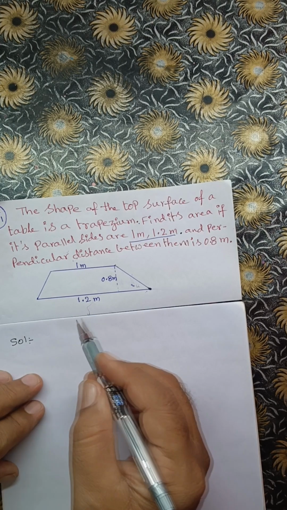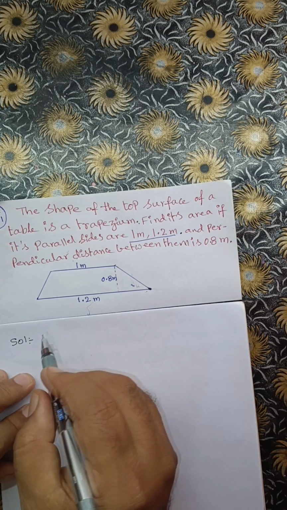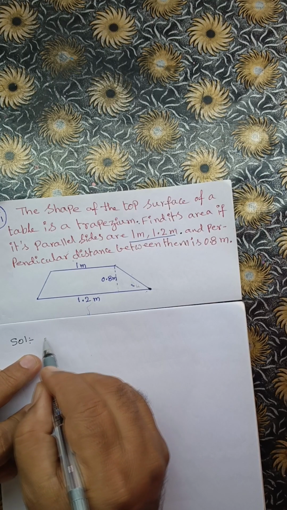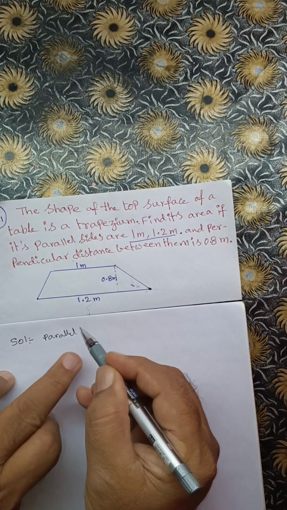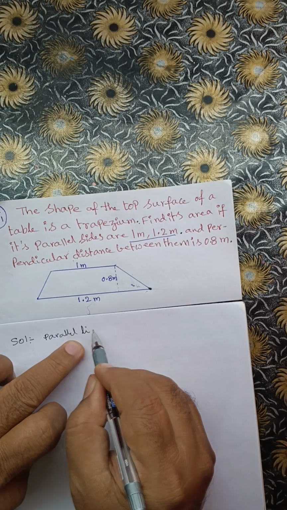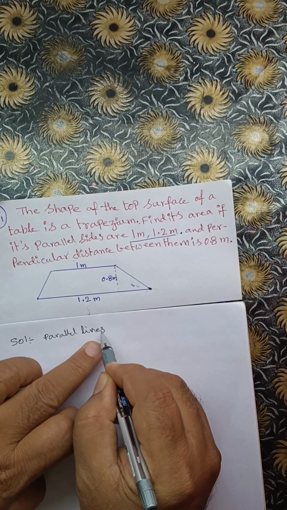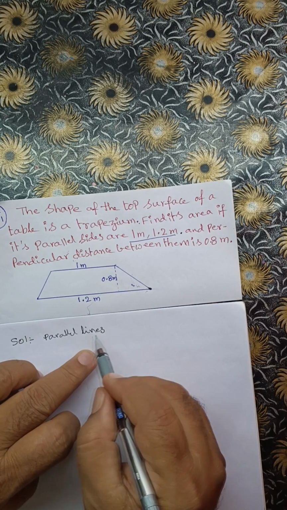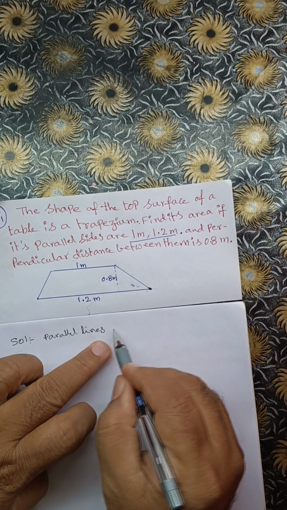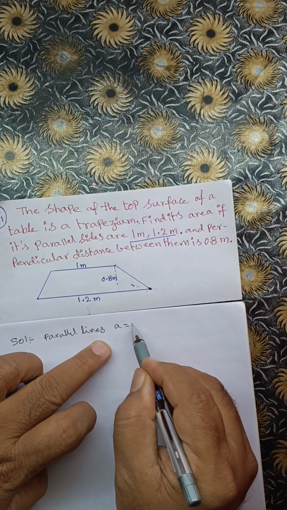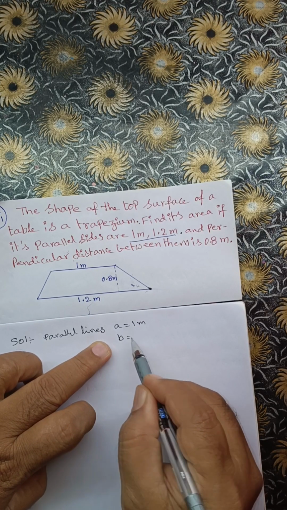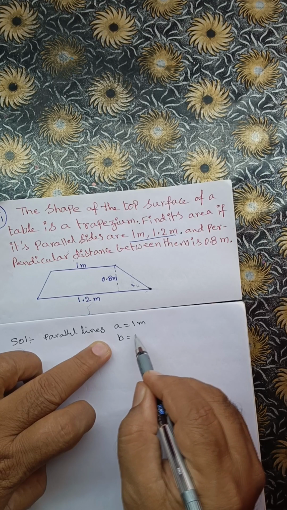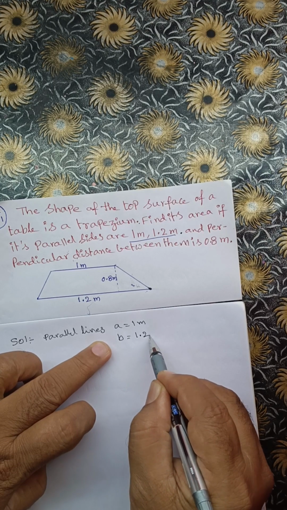Here, parallel lines: A is equal to 1 meter, B is equal to 1.2 meter.